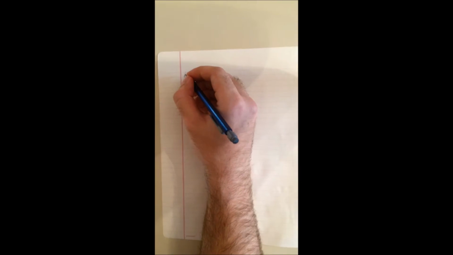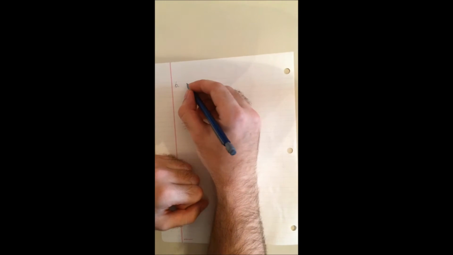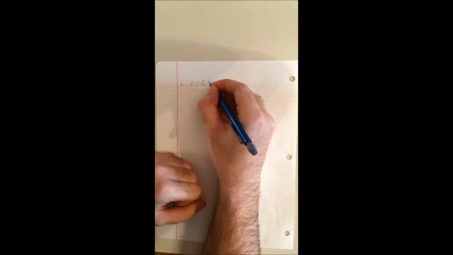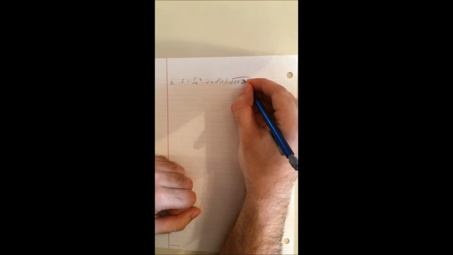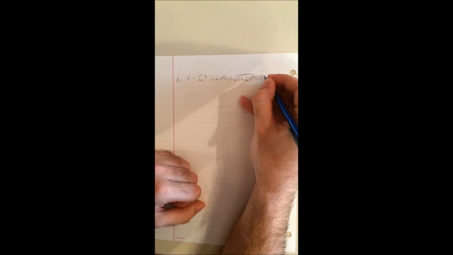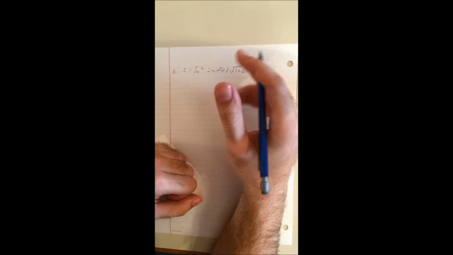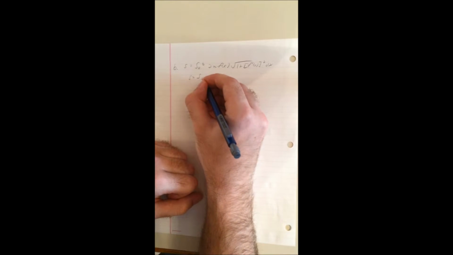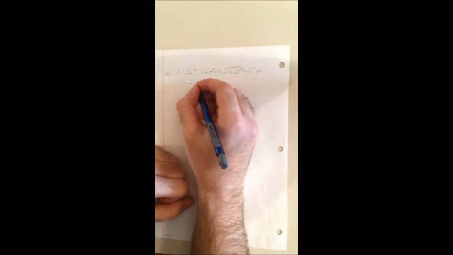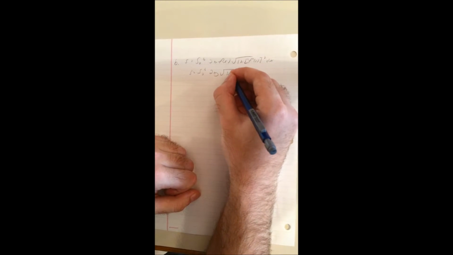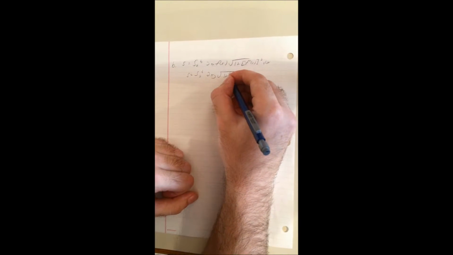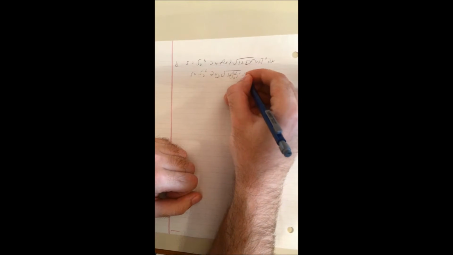So in part B, same as part A, you want to start by writing down the formula. So the formula for surface area is S equals the integral from a to b of 2 pi f of x, radical 1 plus f prime of x, squared, dx. Now, we can also use the Leibniz notation to simplify this into S equals the integral from a to b of 2 pi y, radical 1 plus dx over dy squared, dx.